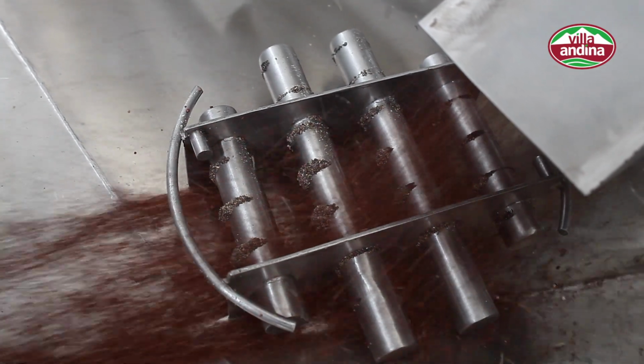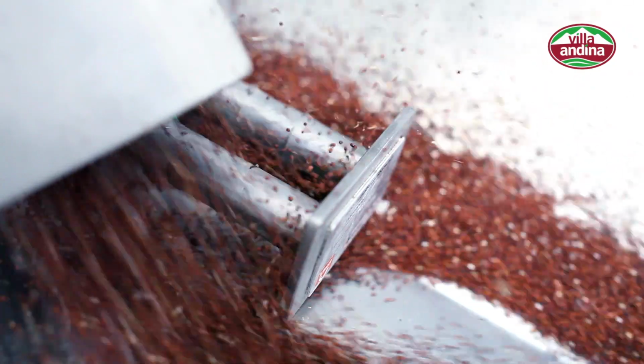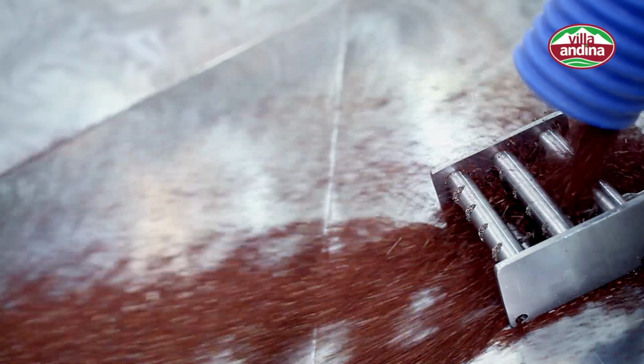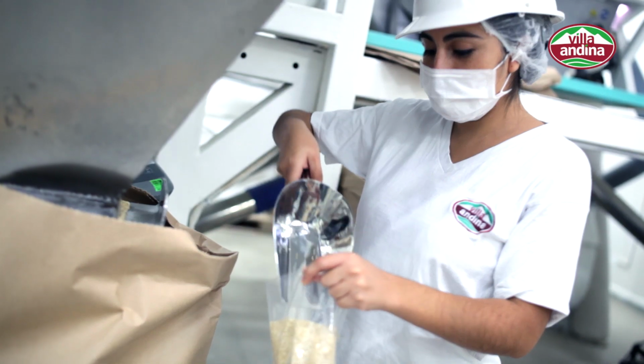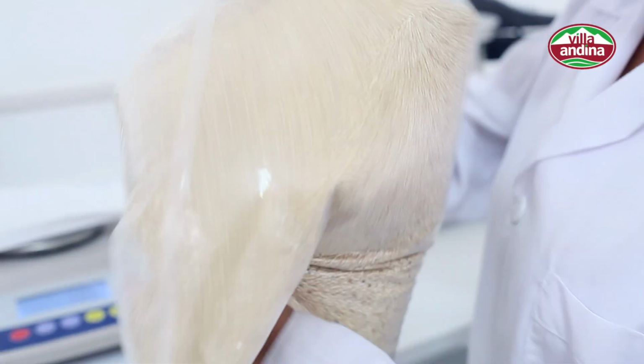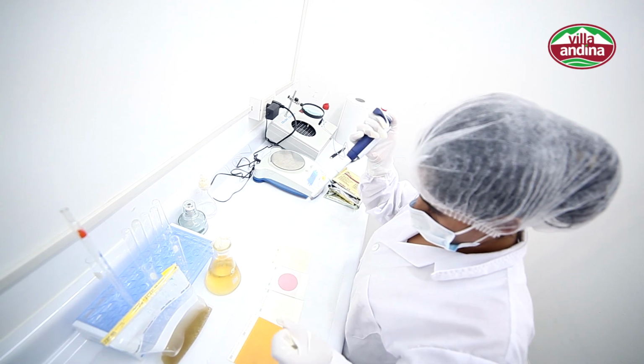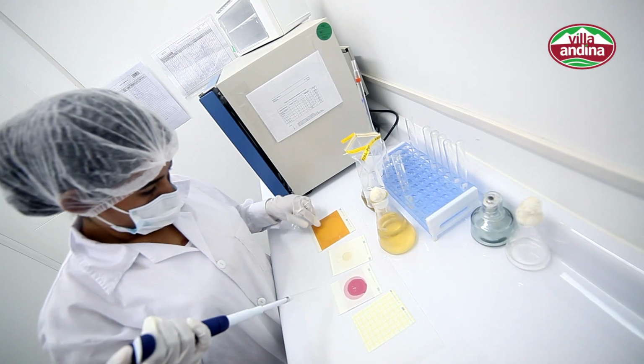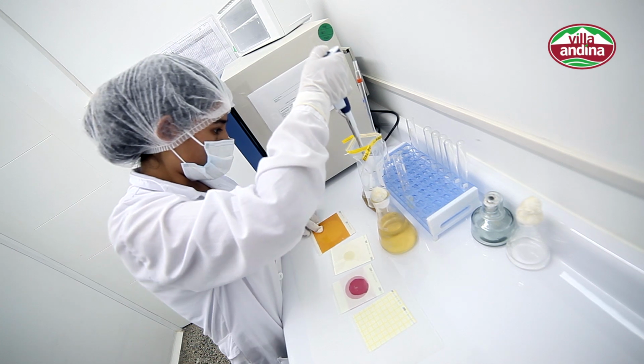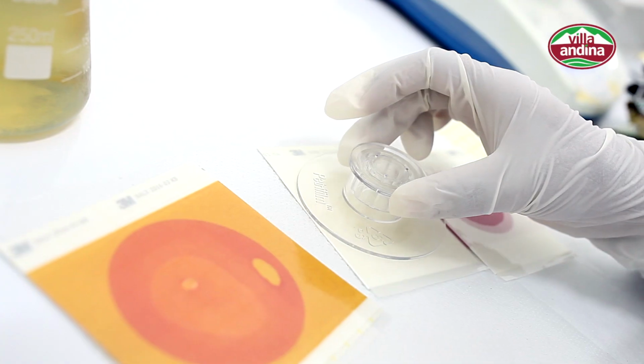Additionally, there are 3 magnets installed throughout the course of our production line. These allow us to separate any metallic particles that could still be present or mixed with the quinoa grains. Before packing, our quality assurance team takes samples of the final product to carry out all necessary analysis to verify the compliance of the production lot with our technical data sheet.